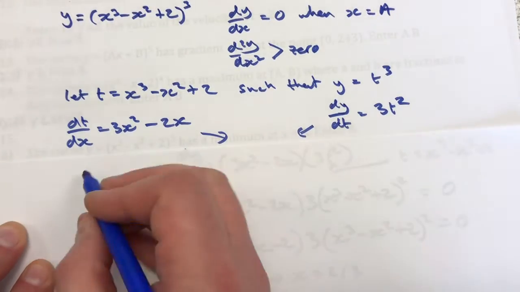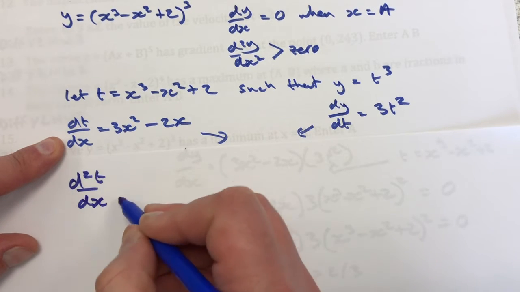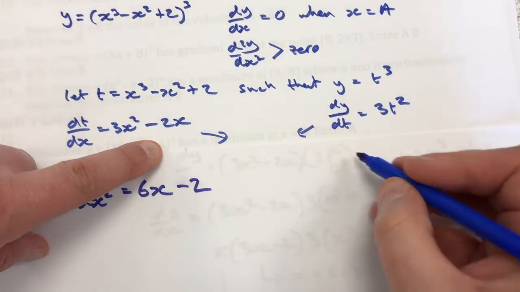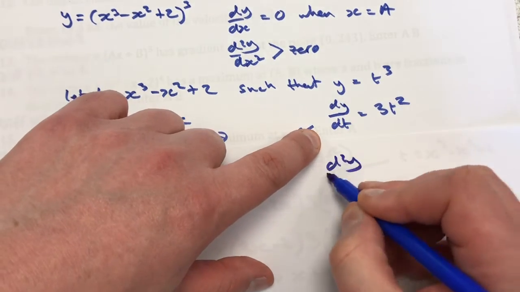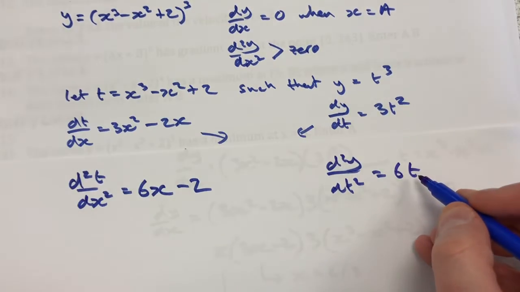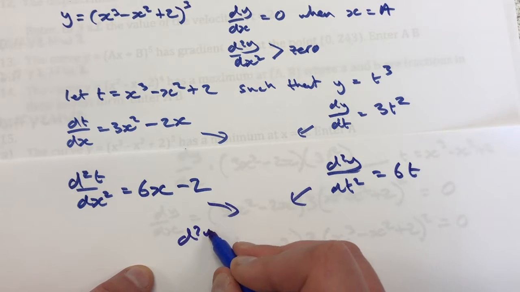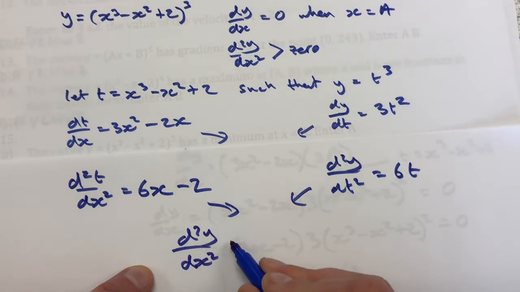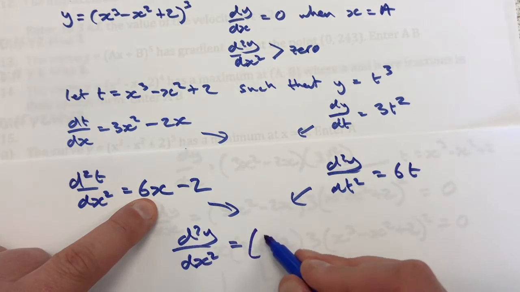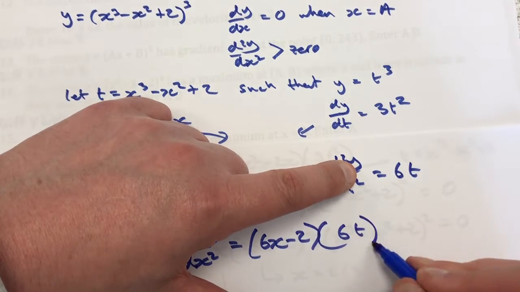And just take this moment to do the second derivative of t with respect to x in order to get 6x − 2. Do the second derivative of y with respect to t to just get 6t, and then combine these two to get the second derivative of y with respect to x, which would be, and I'll do this one first, 6x − 2, and then this one, 6t.